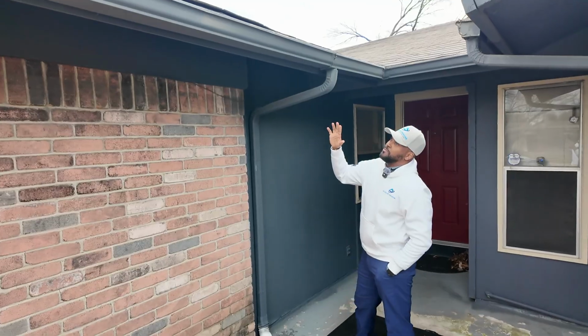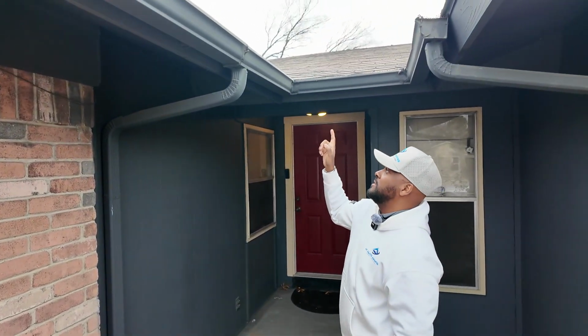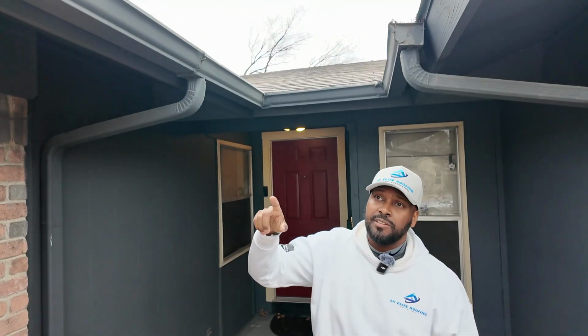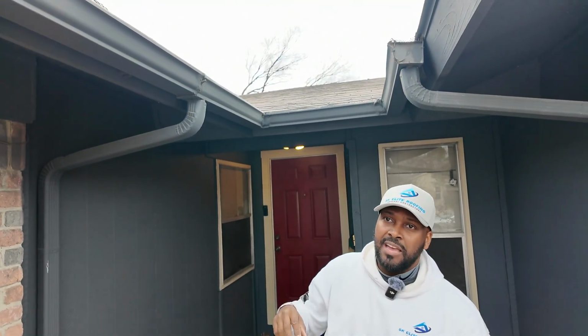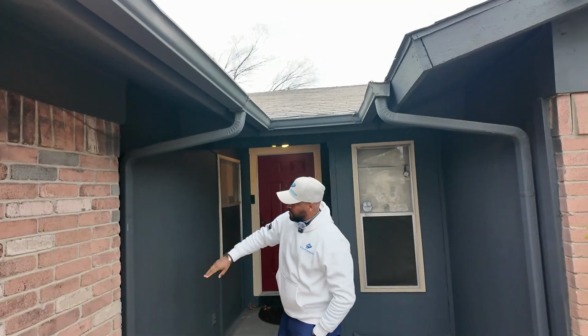These are seamless gutters. Well, actually they're not. They are seamed here, but typically the insurance company is going to pay for a seamless gutter. Very seldom are they going to go back and tell you to install these. Nobody installs these anymore. Your downspout, same thing.